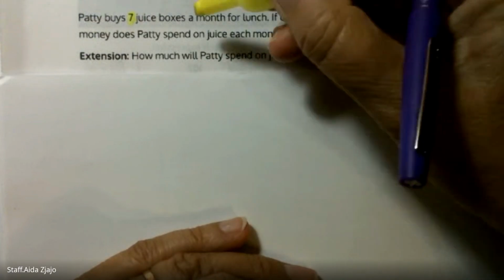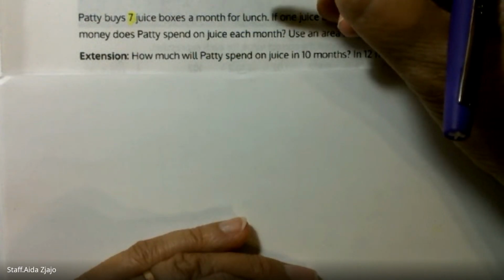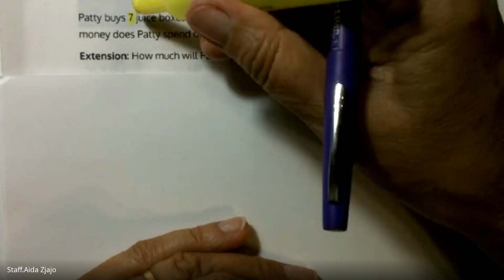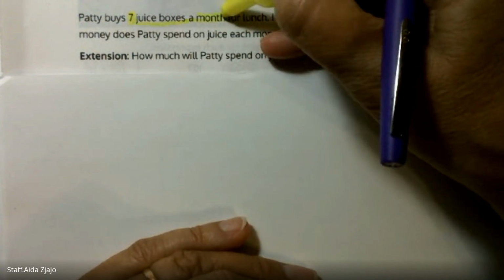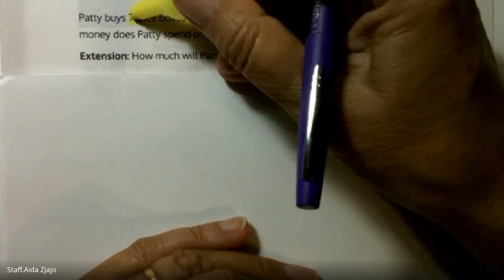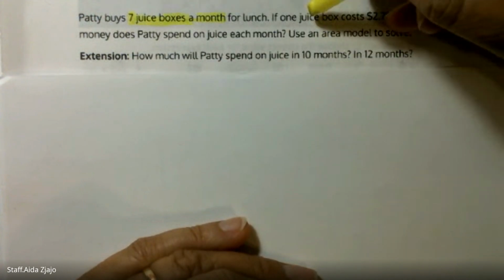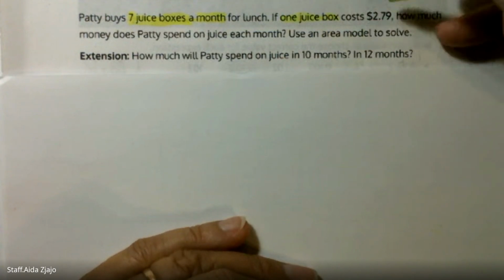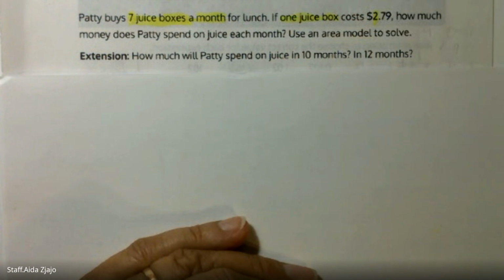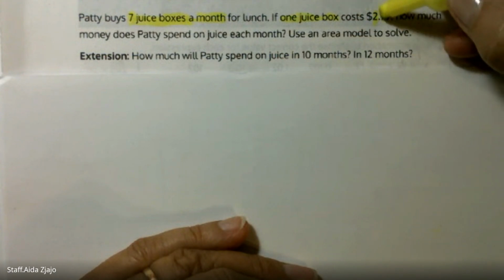Patty buys 7 juice boxes a month for lunch. So 7 juice boxes for each month. Okay, that's if one juice box costs $2.79.